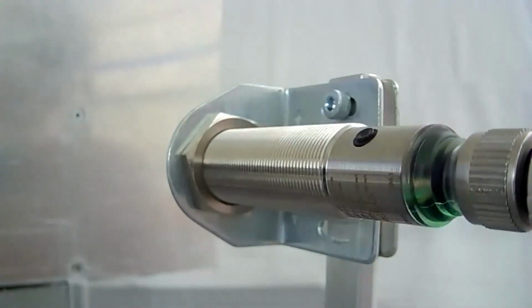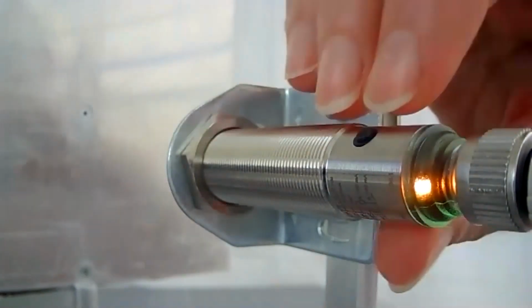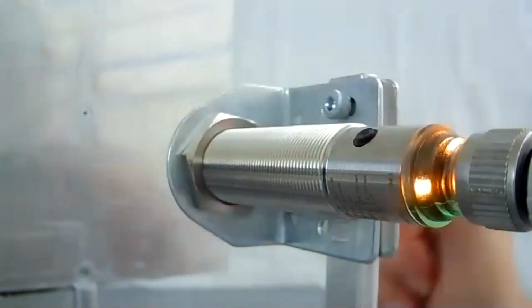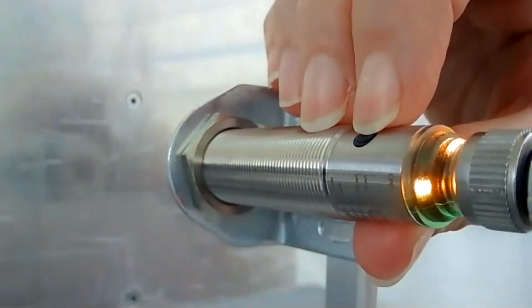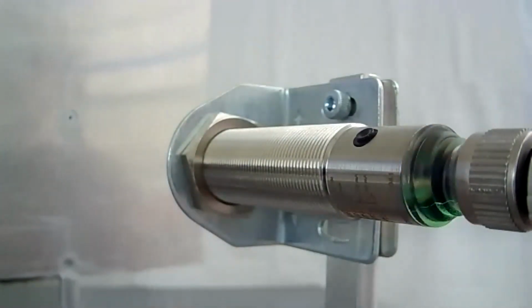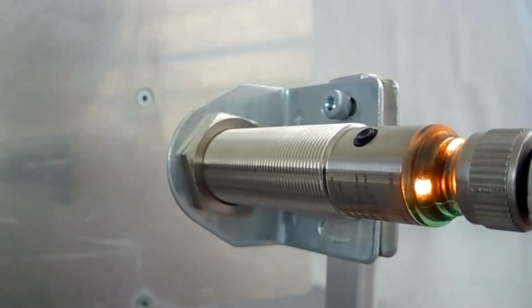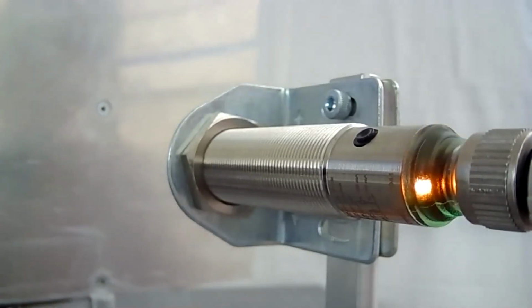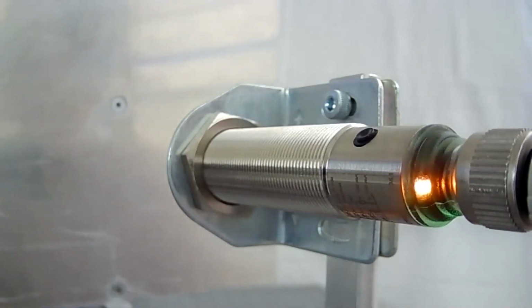In this case, we selected the first one, the single point one. So now for each output, we can set the point. We have set the first point for the first output, then the second point for the second output, and you can observe how the outputs are activated or deactivated.